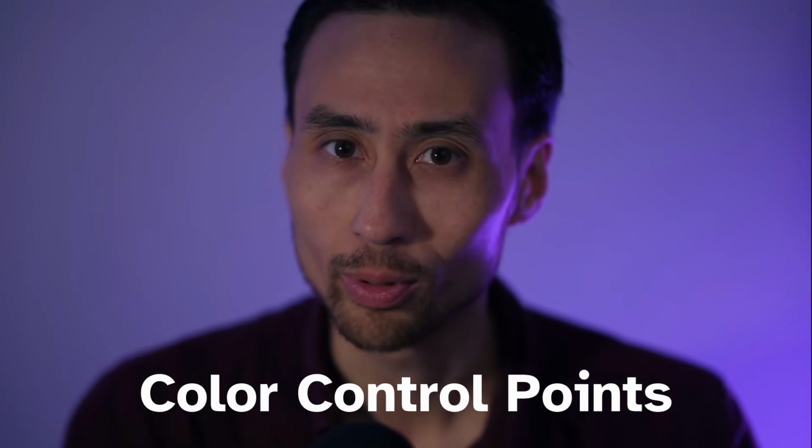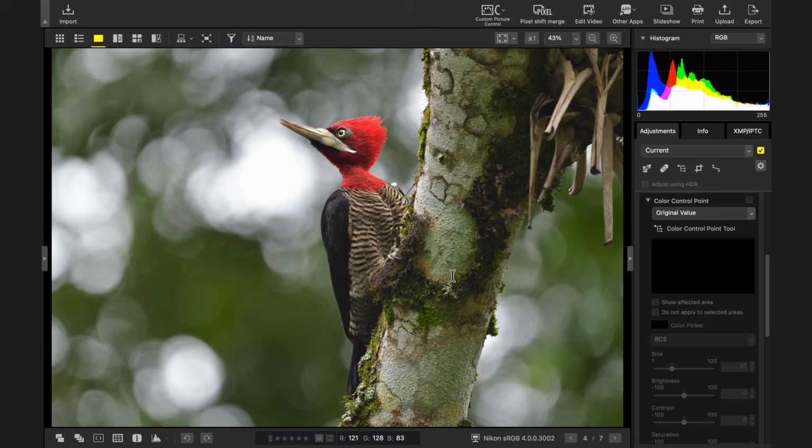Hey, if you use NX Studio, you should know about color control points because there are ways of making local adjustments. Here's how to use them. First, open a photo in NX Studio and make all your basic global edits. Now, let's say I want to make some local edits to this woodpecker, maybe darken the moss on the tree.